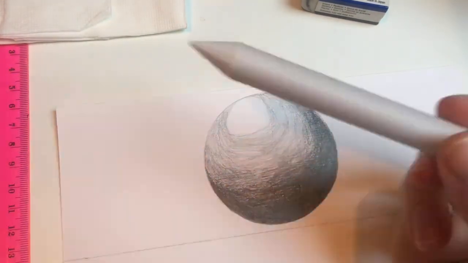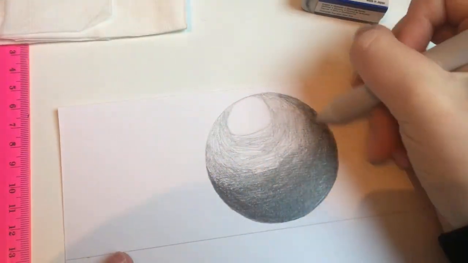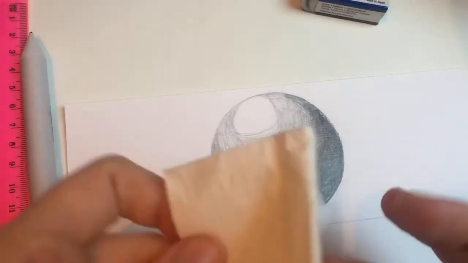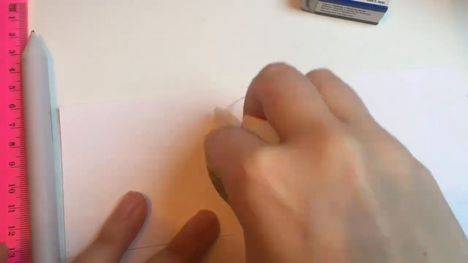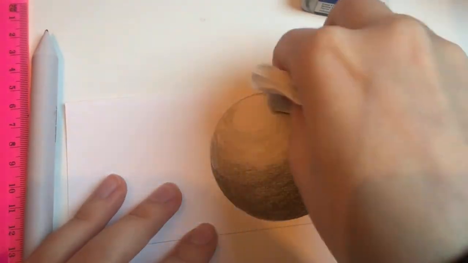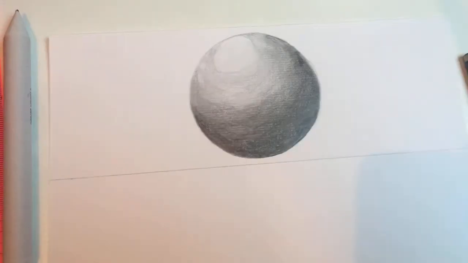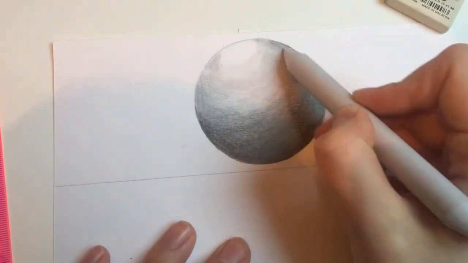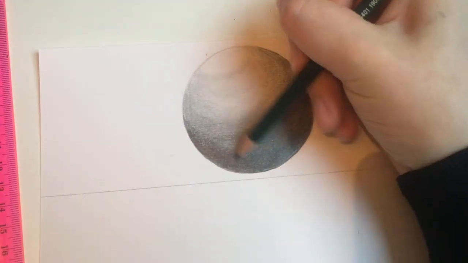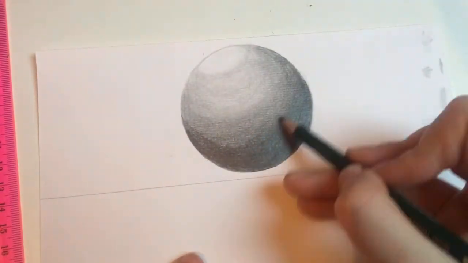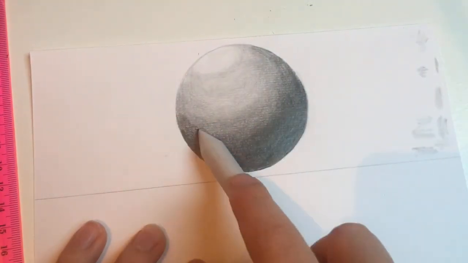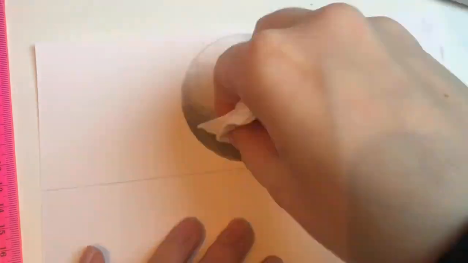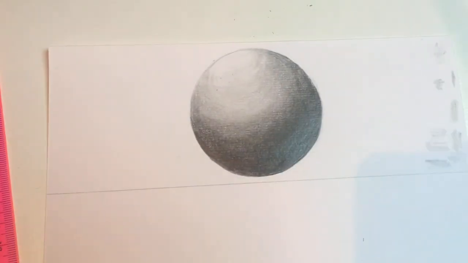At this point I pick up my blender pencil, but if you don't have one of those, that's okay, because you can use a clean tissue, which often replicates similar results. What that is doing is smudging the graphite around. I'm also using my rubber at parts if I want a lighter shade. Once you're happy with your shading, you're going to want to start creating your cast shadow.